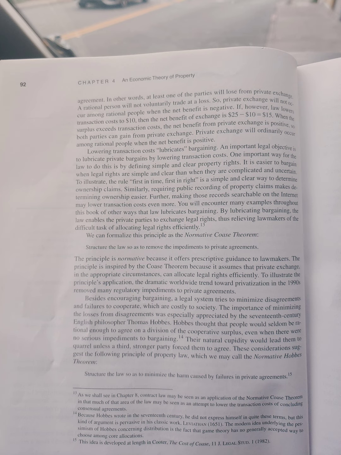In other words, at least one of the parties will lose from private exchange. A rational person will not voluntarily trade at a loss. So, private exchange will not occur among rational people when the net benefit is negative.